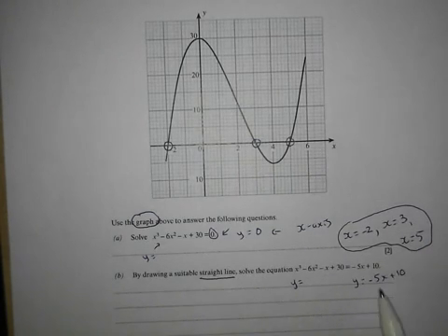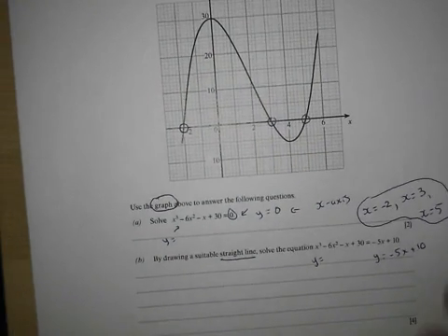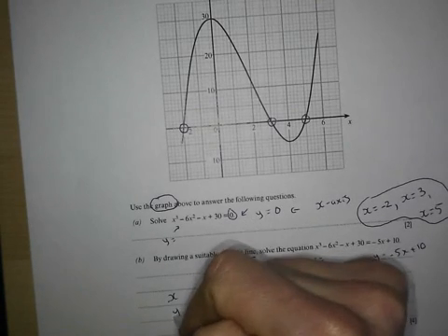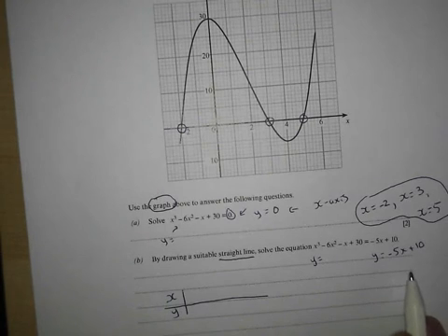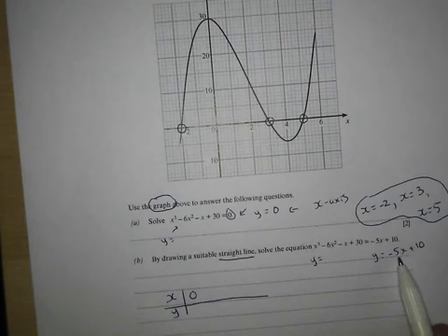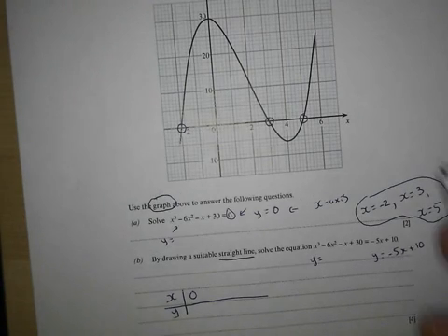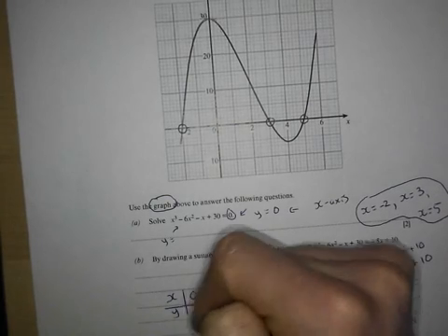So if I can draw that line on there, y equals minus 5x plus 10, all this equation is saying is, where does my curve equal my straight line? Where does my curve cross my straight line? So let's get ourselves a table of values, a table of coordinates. So we've got to deal with y equals minus 5x plus 10. Well, let's pick some nice easy ones. When x is 0, y is minus 5 lots of 0, that's just 0, plus 10. That's just going to be 10.